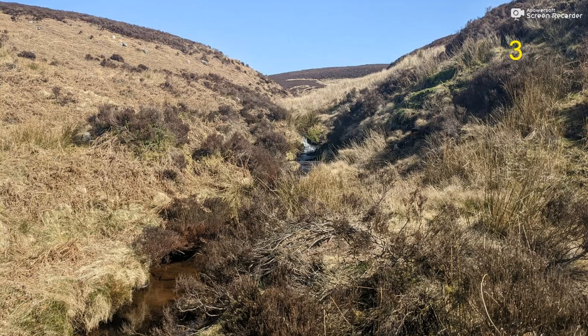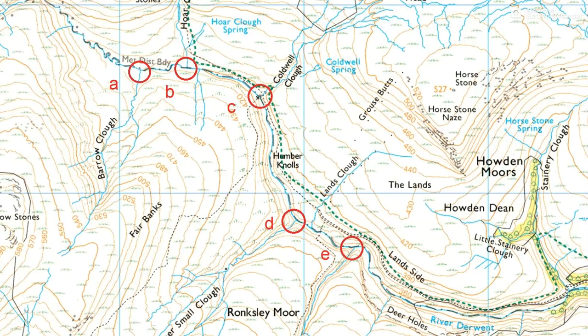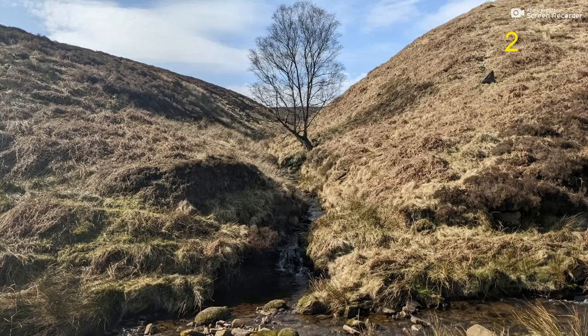a photo there. All of them looking upstream, looking up cloughs, as they're sometimes called in the Peak District, and we're using the Ordnance Survey 1 to 25,000 map, and there you can see we've got 5 locations: A, B, C, D and E. So 3 of those photos are at 3 locations here, and the other 2 locations are just other, I won't call them red herrings, but they're not the locations of the photographs. So let's have a look at the photos in more detail.